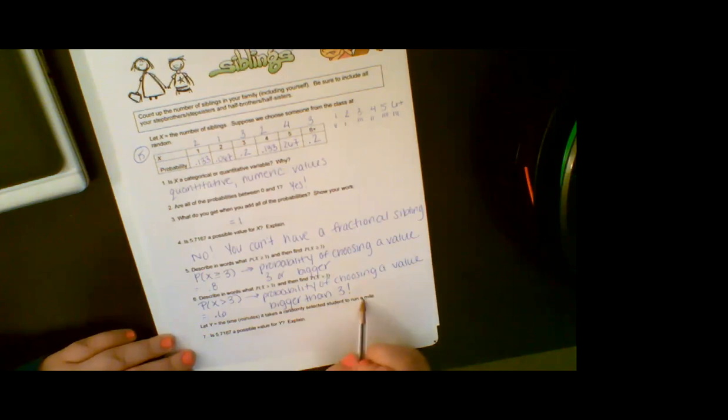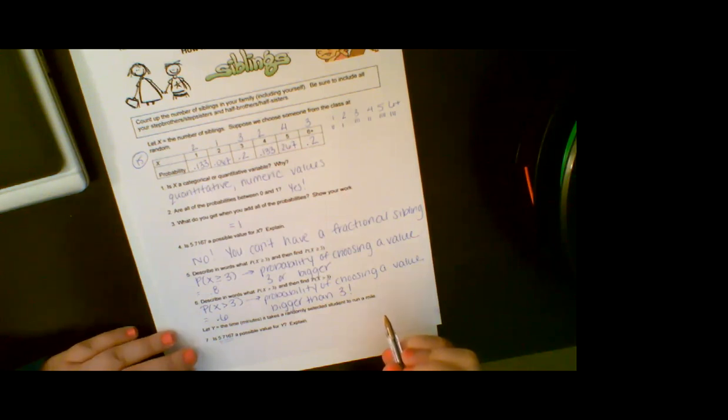Okay? So let's say that Y is the number of time in minutes it takes a randomly selected student to run a mile. Is 5.7167 a possible value for Y? Well, in this case, it is a possible value for Y. Reason being, you can have fractions of time. You can't have fractions of people, but you can have fractions of time.